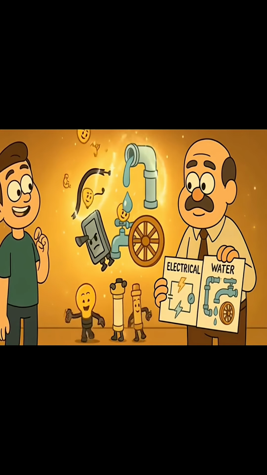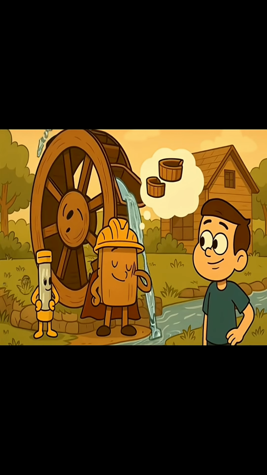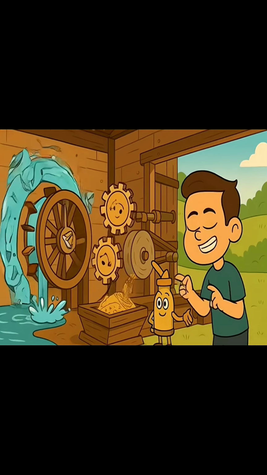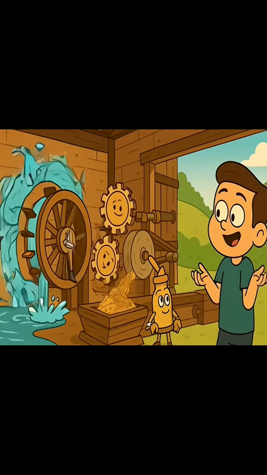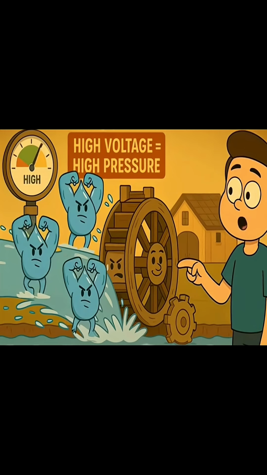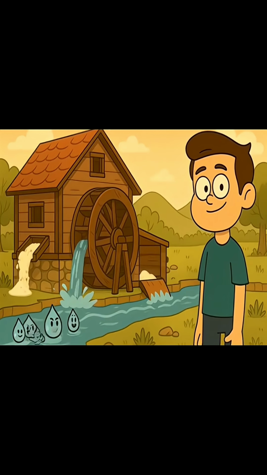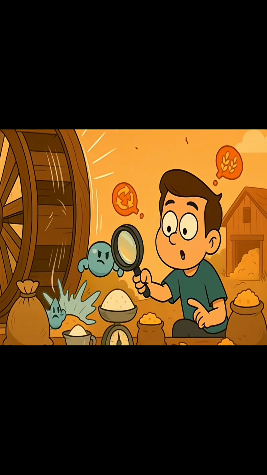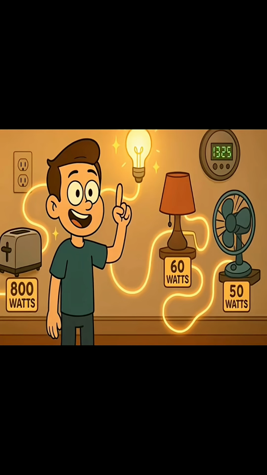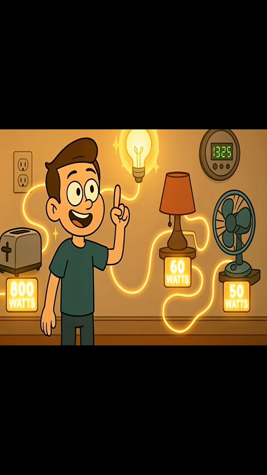Now let's get back to our water analogy. Imagine you have a water wheel, like the kind they used to have at old mills. The water flows over the wheel and makes it spin, and that spinning motion can be used to grind grain or power other machines. The voltage is like how hard the water is pushing. The amps are like how much water is flowing, but the watts would be like measuring how much actual work the water wheel is doing. How fast is it spinning? How much grain is it grinding? That's the watts. In electricity, watts tells you how much power a device is actually using.